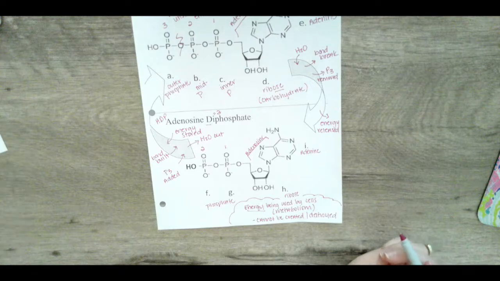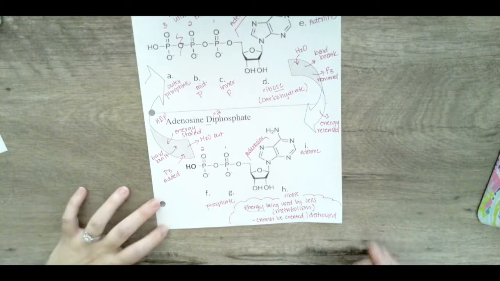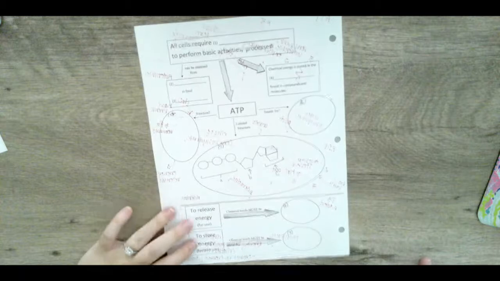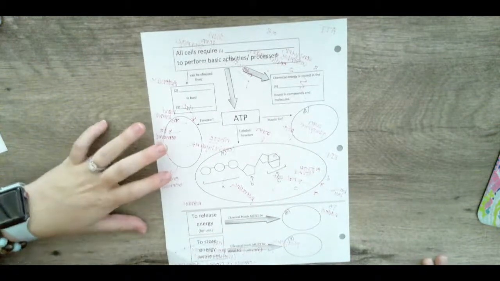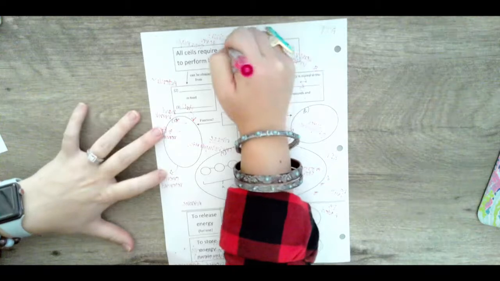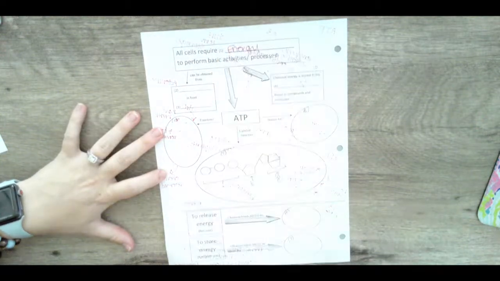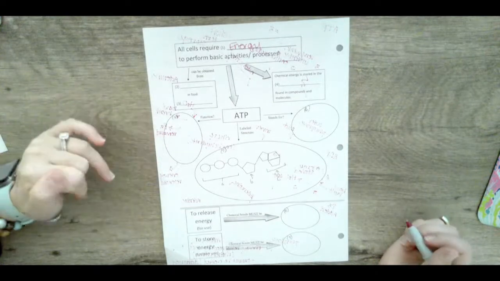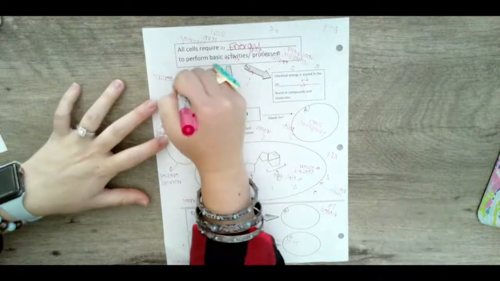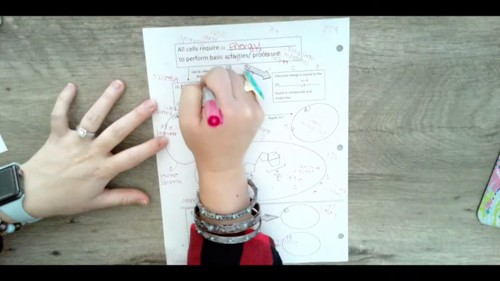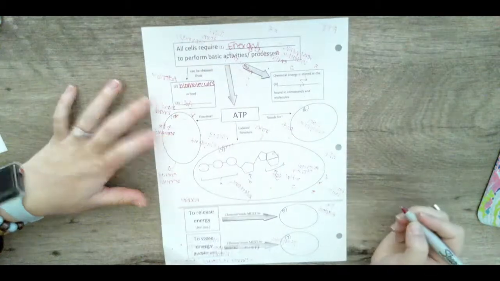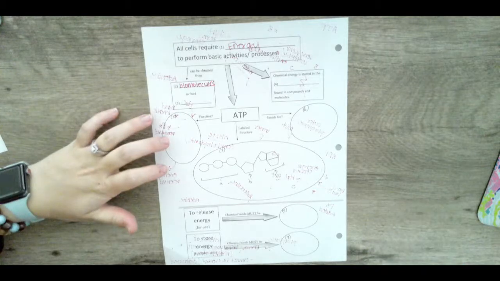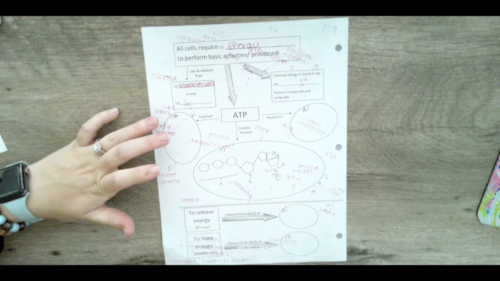Okay, so let's talk a little bit more about ATP. Oh dear, it bled through. All of our cells require energy to perform their basic processes. We get this energy from eating, so it comes from the biomolecules in our food. These are things like carbs, lipids, proteins. Some things get these molecules from the sun, like plants, because they make their own food.